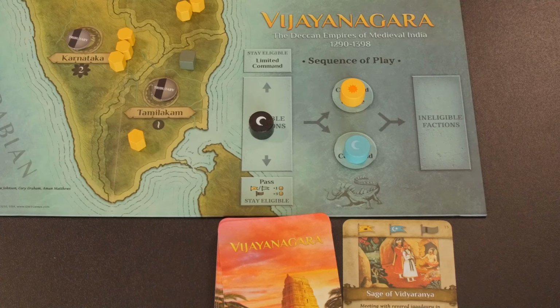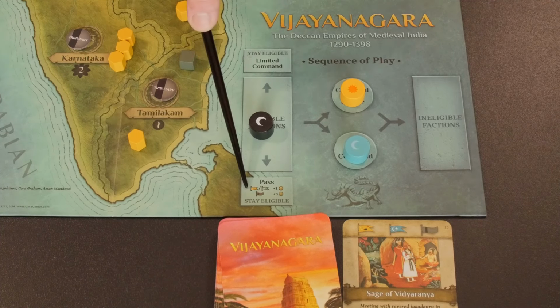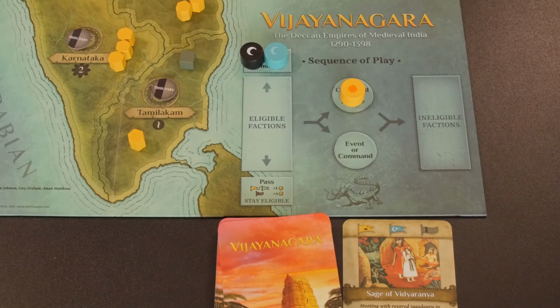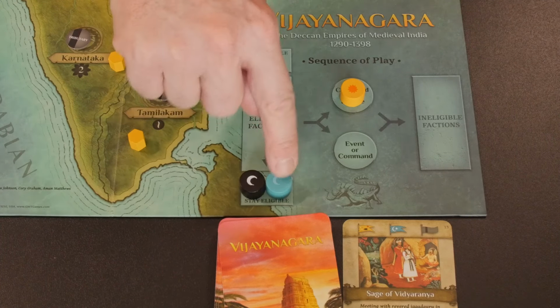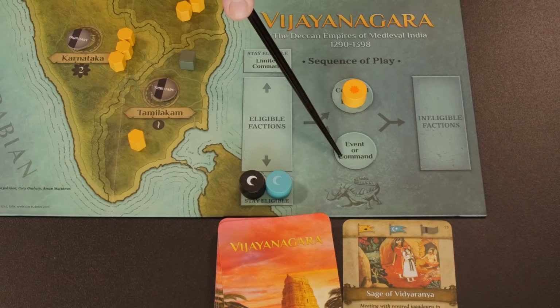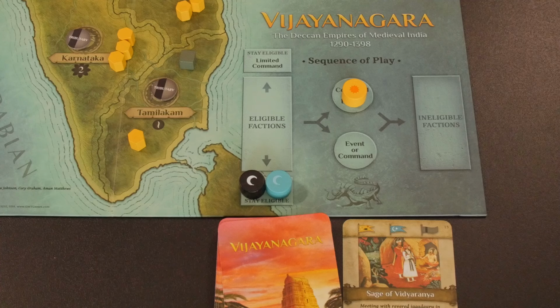The third faction will also get the same options. If either of the circles is available, they may take one. Otherwise, they're left with limited command or passing, staying eligible, and collecting resources. So only one faction can take the full command and decree or the event. So if the first action took one of these options, that is now blocked. But any number of factions can take a limited command and remain eligible, just like any of the factions could also pass. These are the only spaces that are unlimited. The circles themselves can only be taken by one faction.